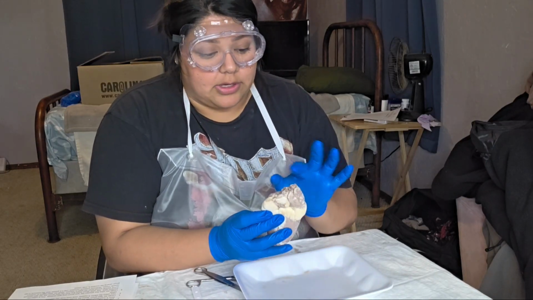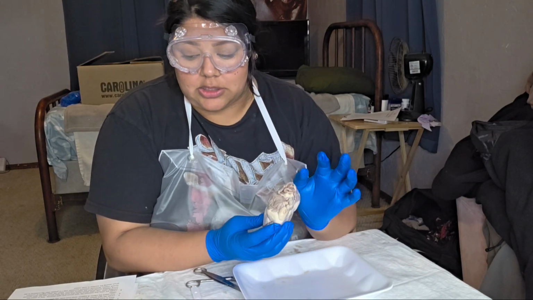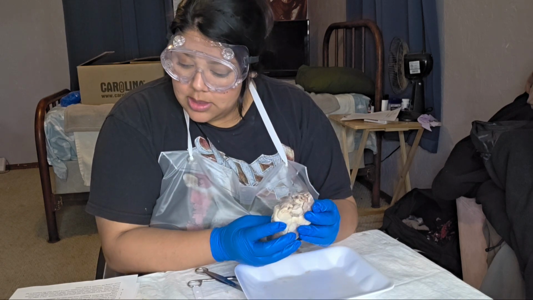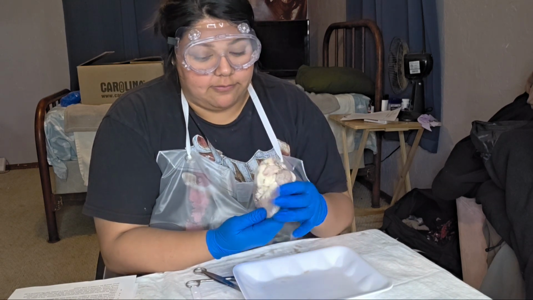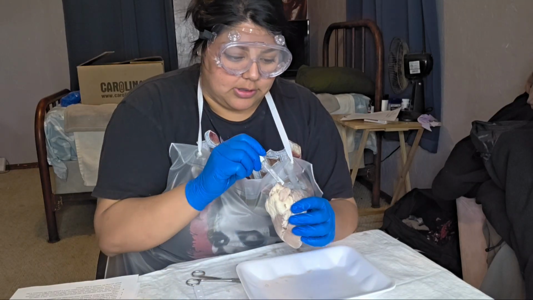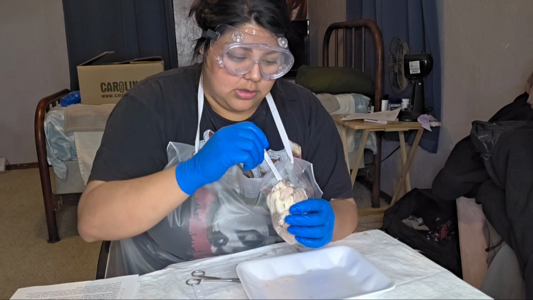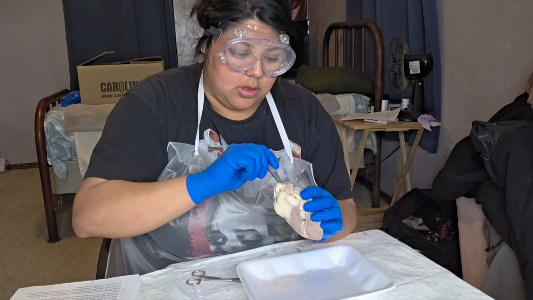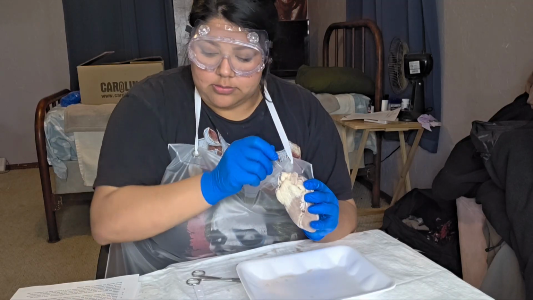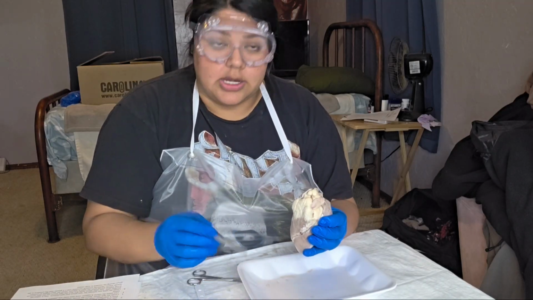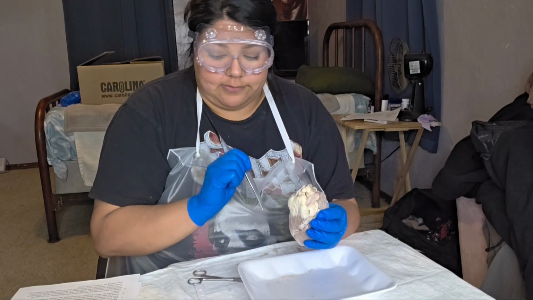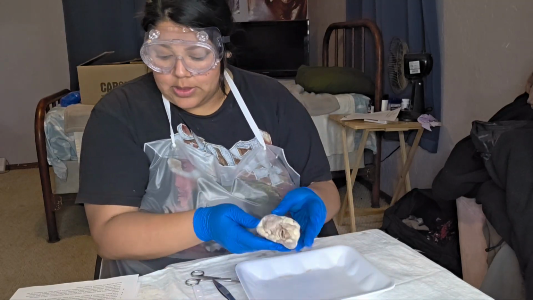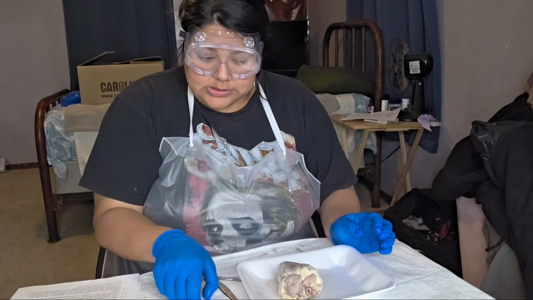We have the aorta up top, which is the largest artery in the body. And we have our pulmonary veins down in here. And then again, we have our superior vena cava and our inferior vena cava that we mentioned earlier.